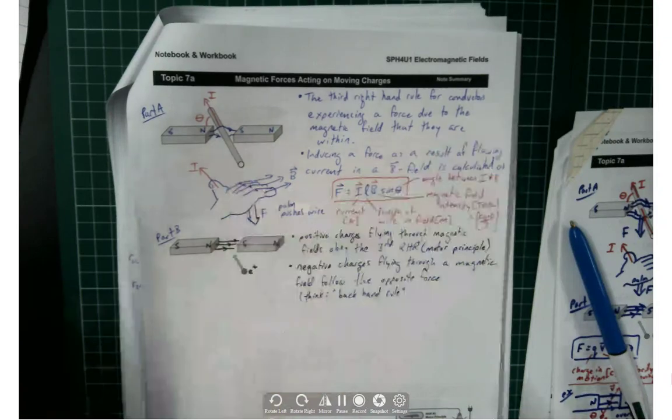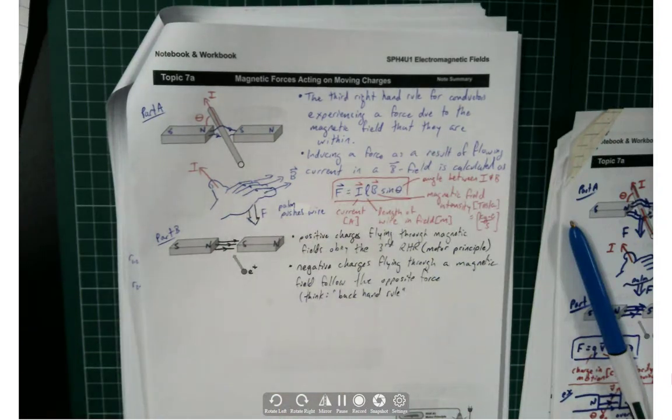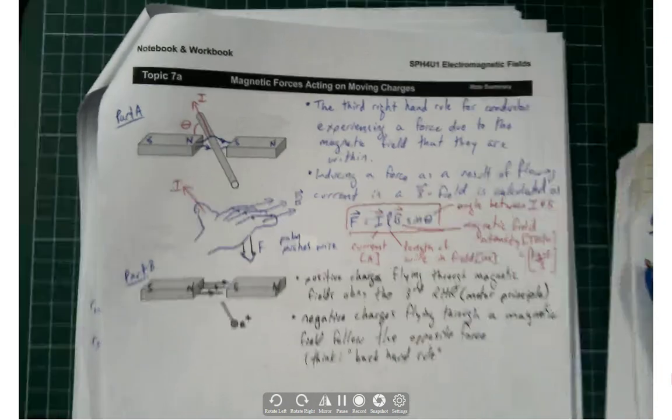It's just opposite charge, so opposite force pattern. Okay, that's all I'm saying. So let me zoom back in on this.